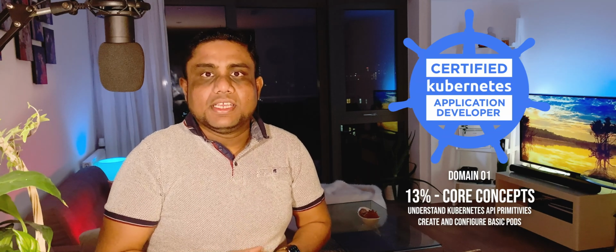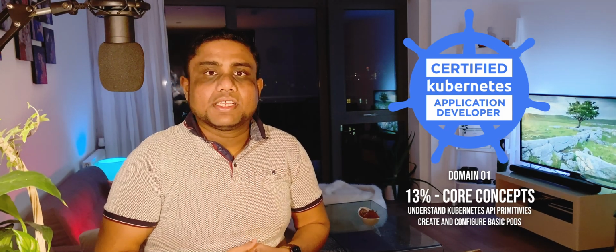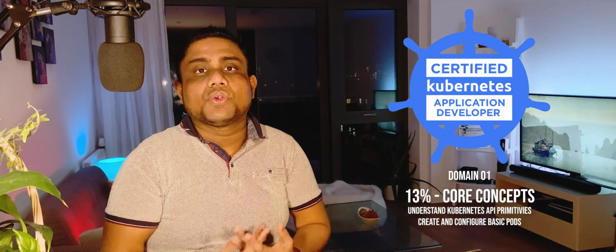If you look at the Certified Kubernetes Application Developer Curriculum, you can see the first domain is the core concepts that will give you a 13% weightage in the exam. That will cover the API primitives, as well as you need to have the knowledge on how to create and configure basic pods. So let's get started with these subdomains now.